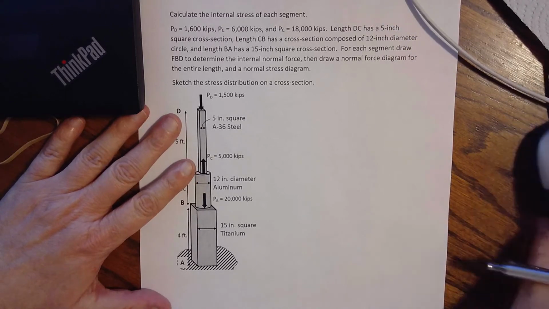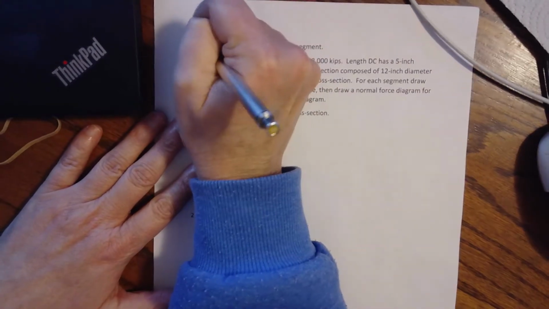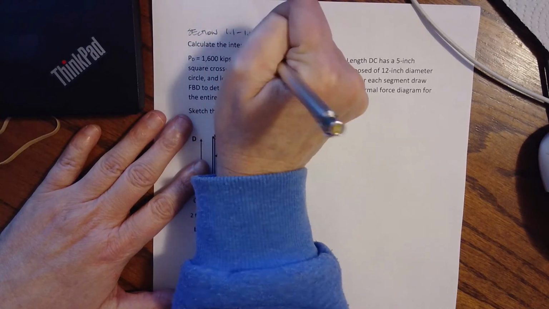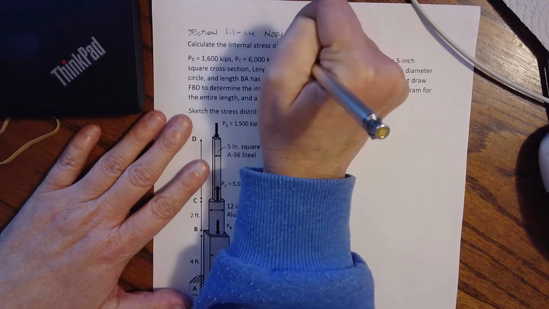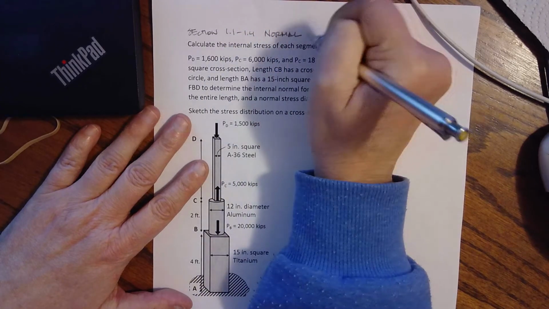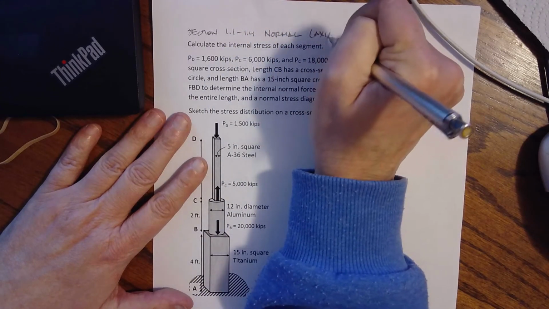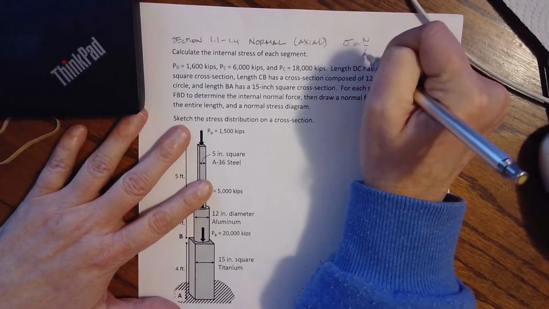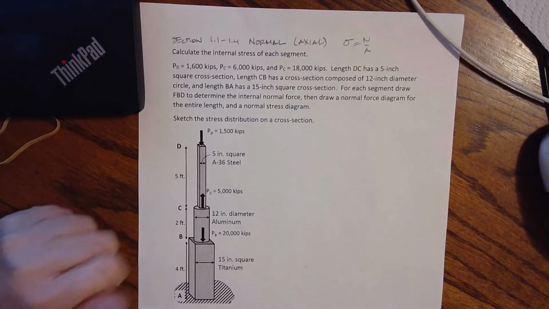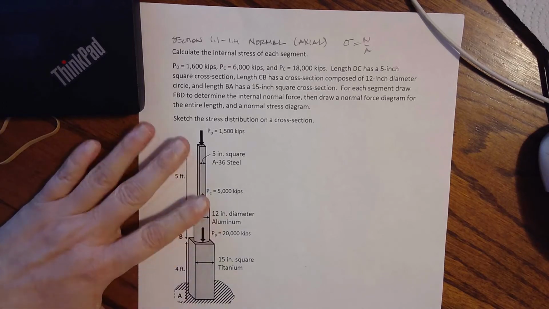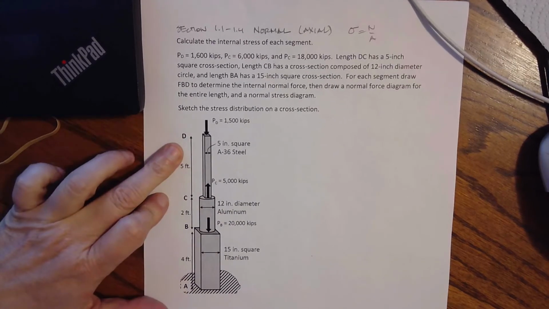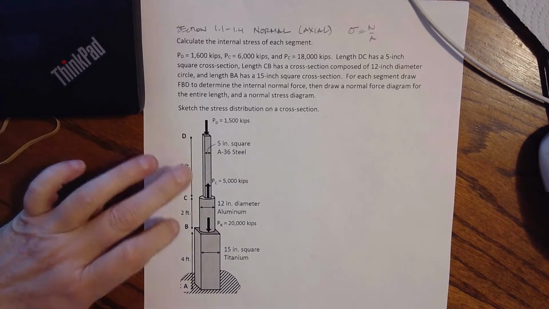Okay, so this is section 1.1 to 1.4. We are looking at normal stress from an axial load. Normal stress is sigma, and axial is going to be that internal N divided by A. So if we're given all these forces, length DC has a 5-inch square cross section.